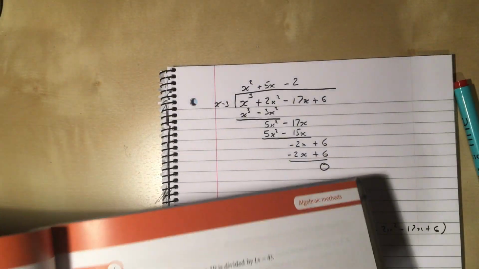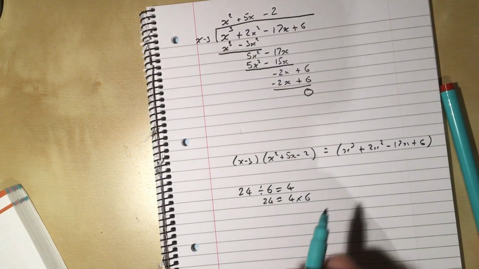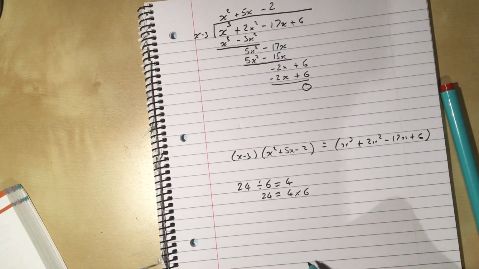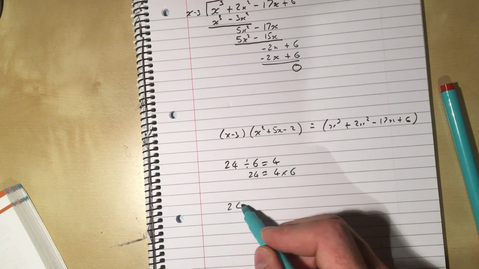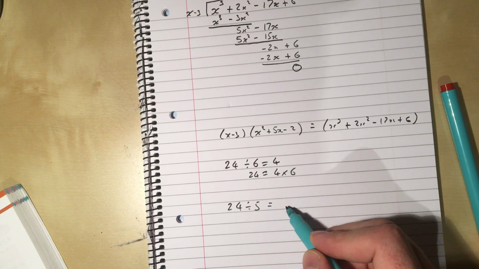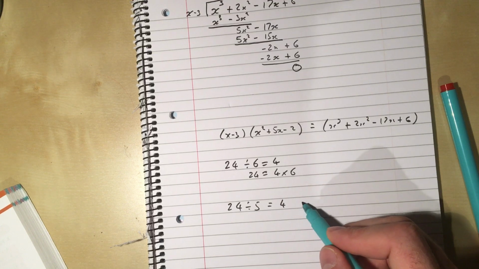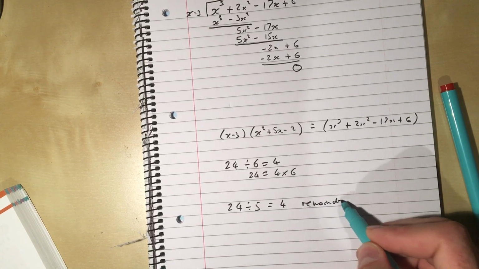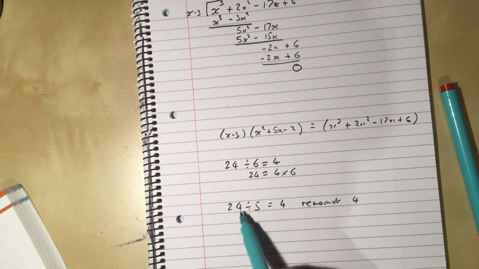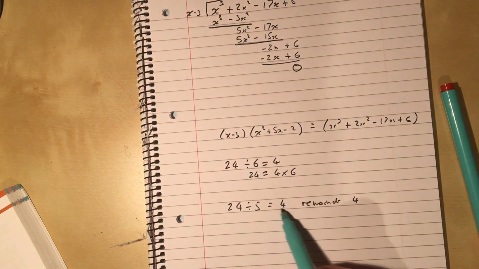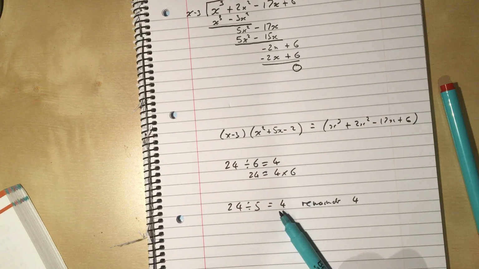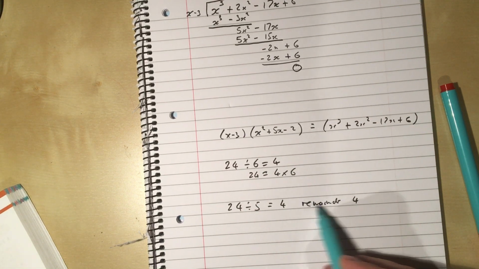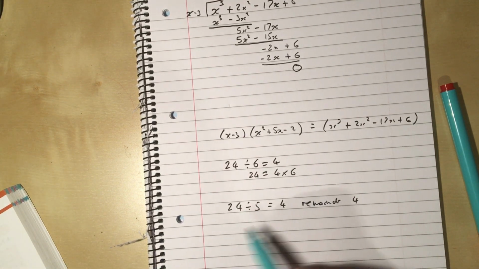Now, what's happened there is that we haven't got an exact sum. Now, that shouldn't bother us. It wouldn't bother us if I did 24 divided by 6, and I got 4. If I did 24 divided by 5, I'm going to get 4 with a remainder of 4, okay? So there's no problem with division when I don't get an exact whole number answer. And of course, we haven't dealt with remainders for quite some time. We'd give that as a decimal or as a fraction. But with polynomial division, we're going to deal with remainders.